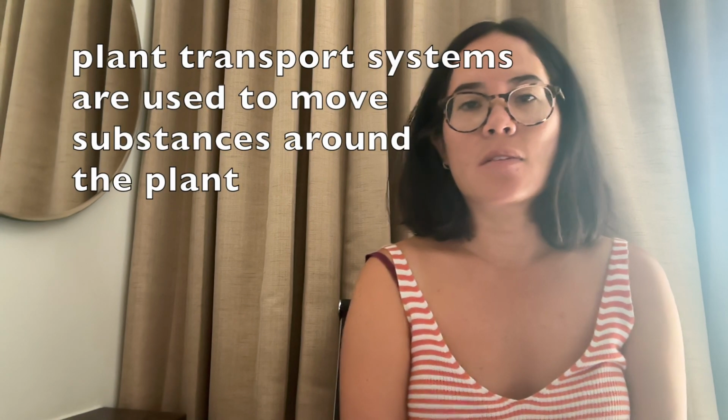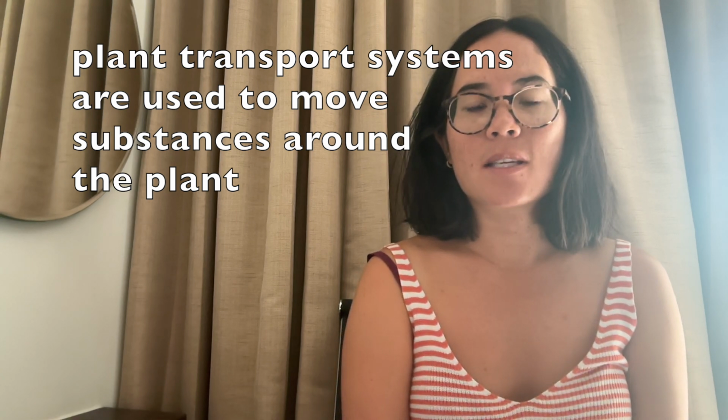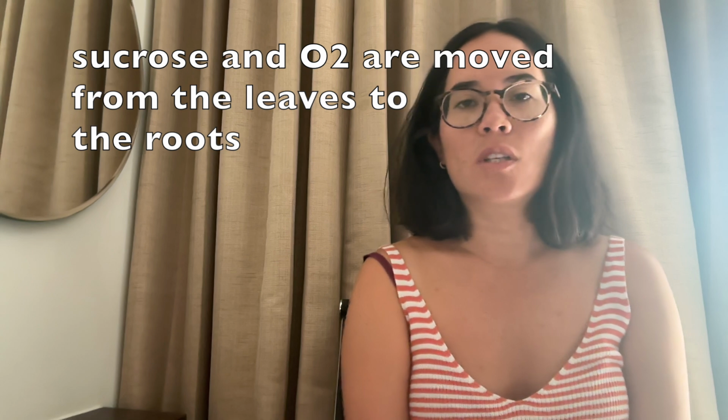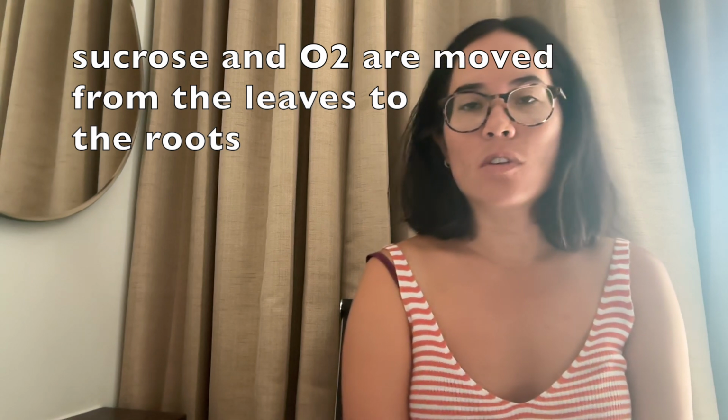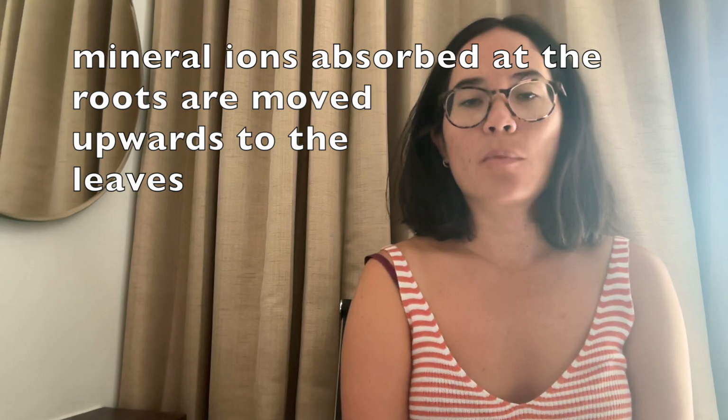Secondly, what is the purpose of the transport systems? Clearly to deliver substances including sucrose and oxygen, which is moved from the leaves to the roots, mineral ions which are absorbed at the root hair cells upwards to the leaves, and then lastly make sure you just point out that plants can be very large indeed, and therefore obviously they require a transport system. After all, that will move all the necessary substances.